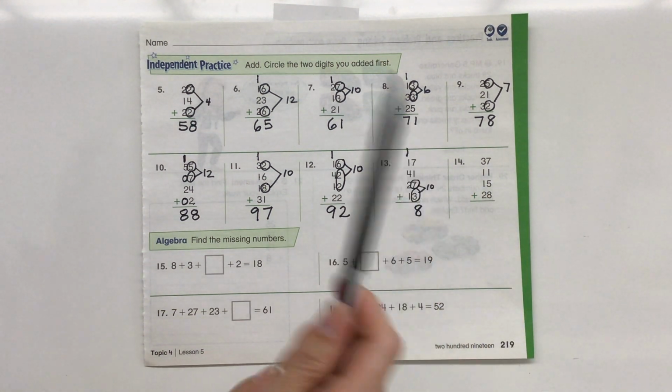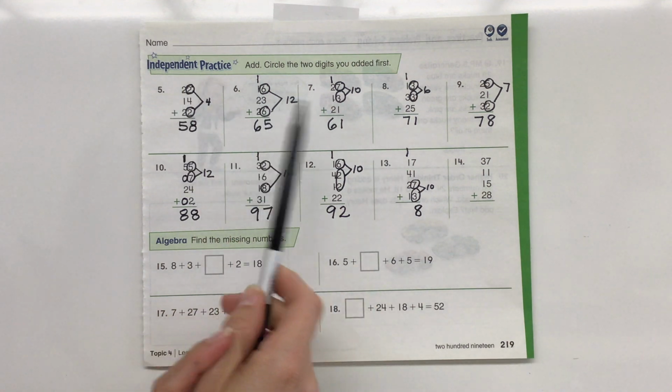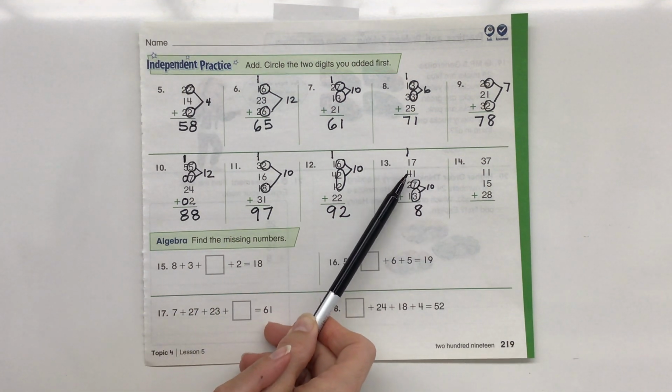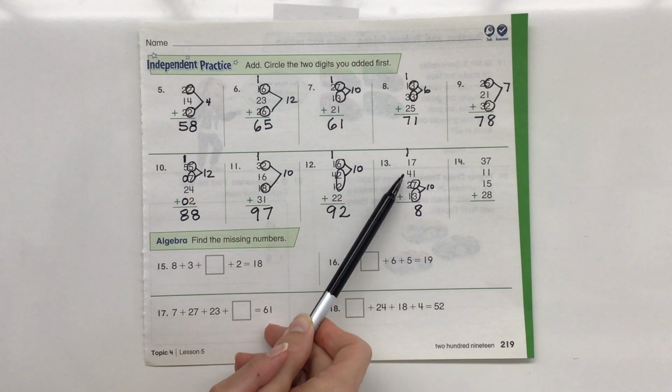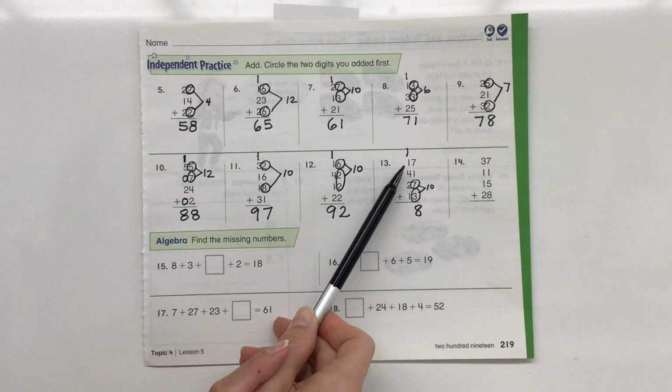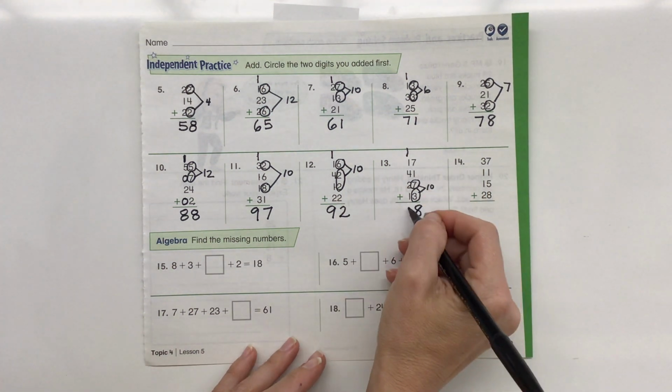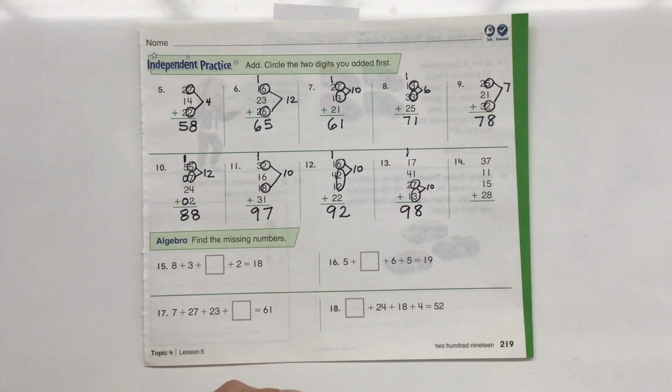So let's see, now I'm going to add all the numbers that aren't ones because that's going to be faster for me. Let's see, I have a 4 and a 2. So 4 plus 2 is 6, 7, 8, 9. So I have a sum of 98.